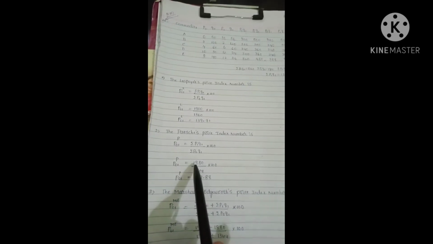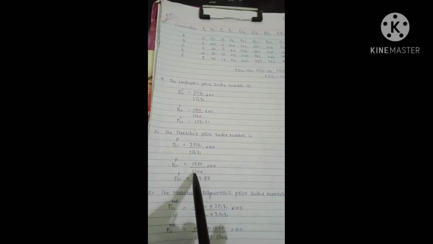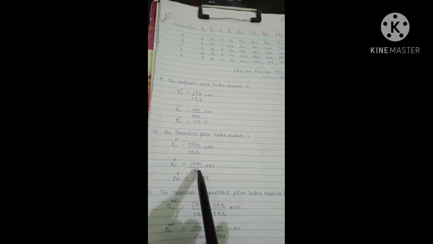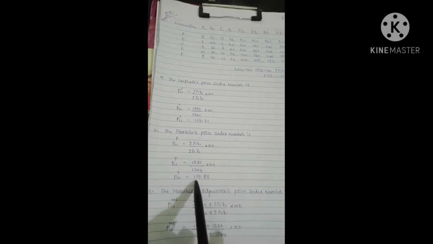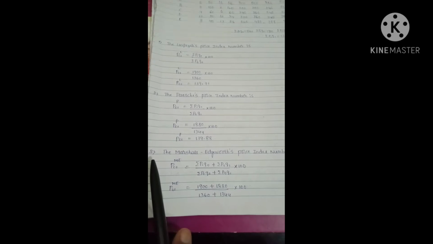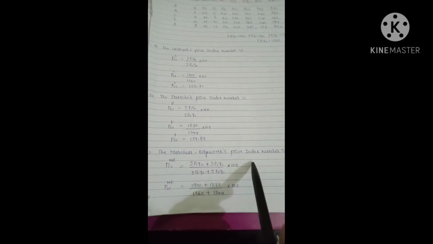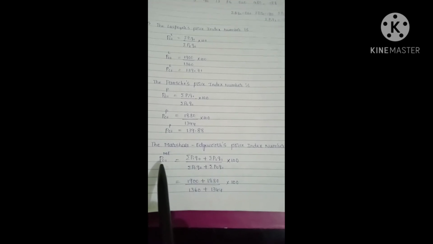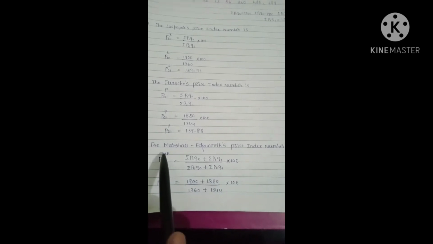That value right here. Then divide these two: 1880 divided by 1344 into 100. Divide these two and multiply 100. Then we get 139.88. The second method. Next, move on to the third one. How do we calculate the third one? The Marshall-Edgeworth price index number. It is symbolically denoted as P01 ME.